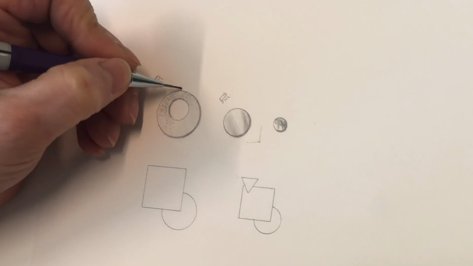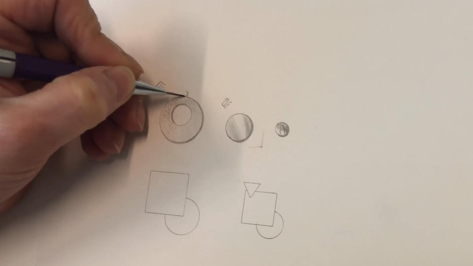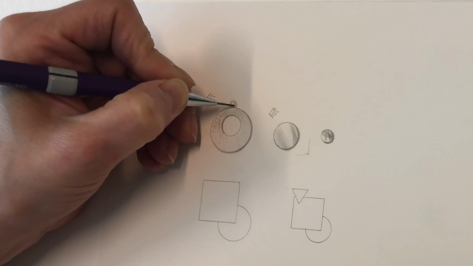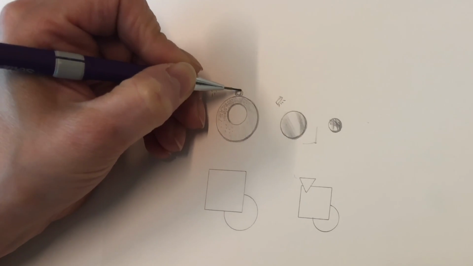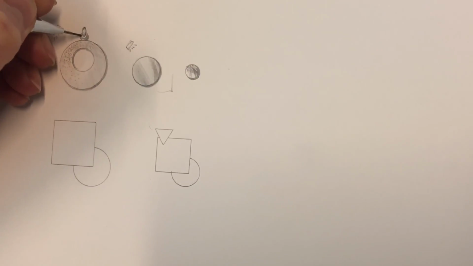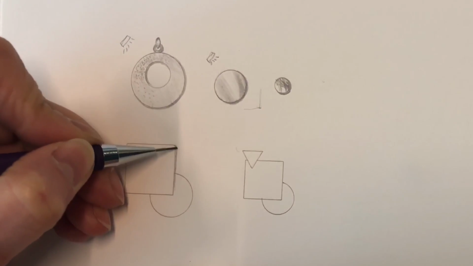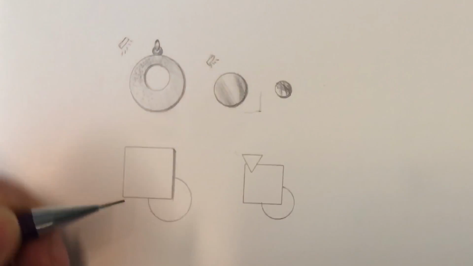Now, important part, connections. In jewelry, we have to always think about connections. And therefore, I'm adding this little jump ring. Like I said, identifying thickness is very important in jewelry.